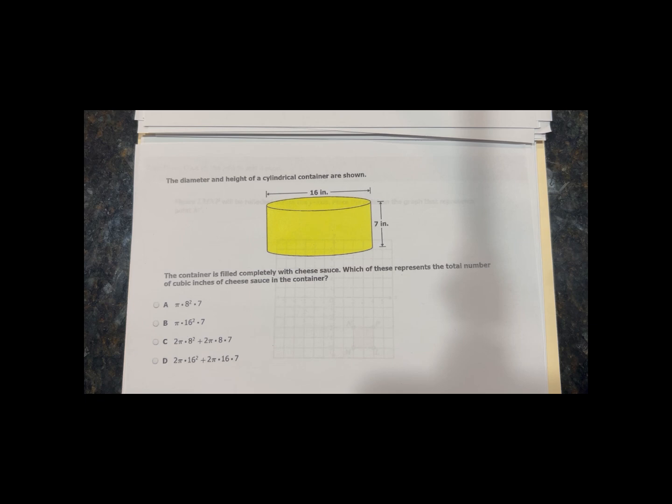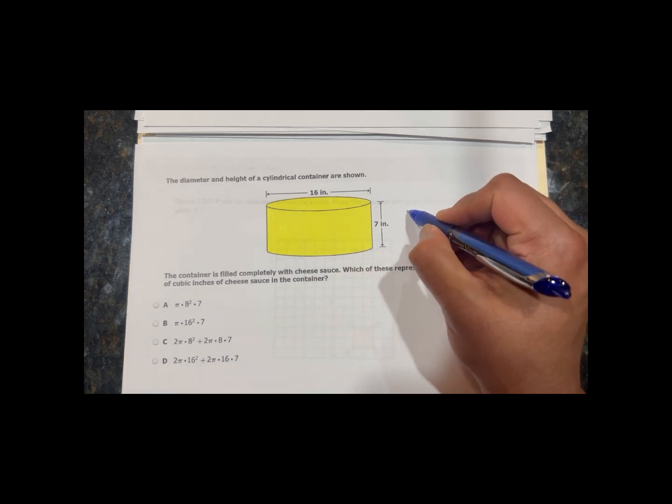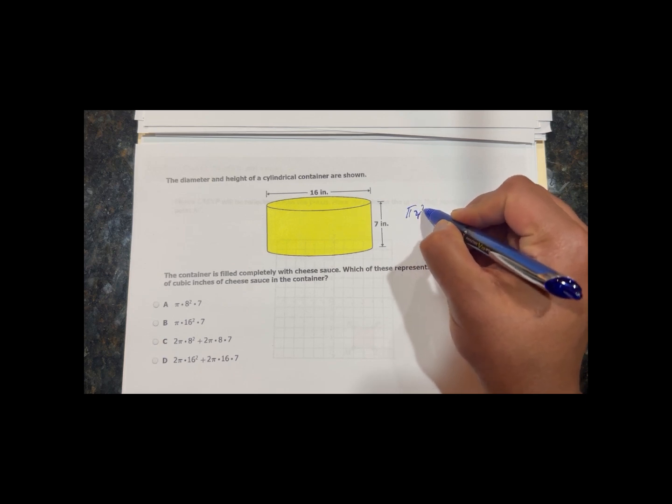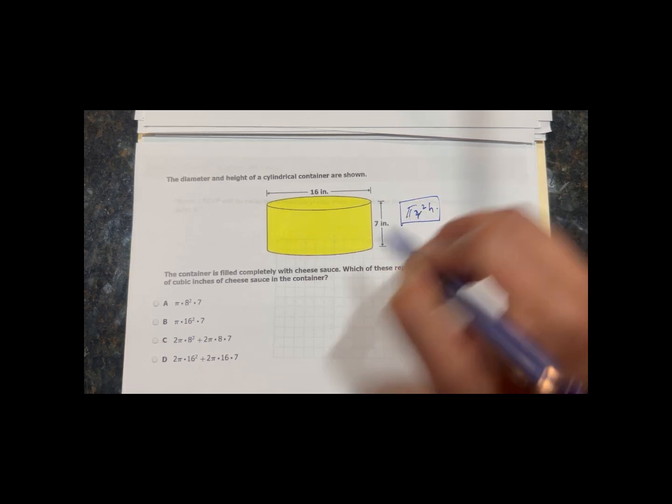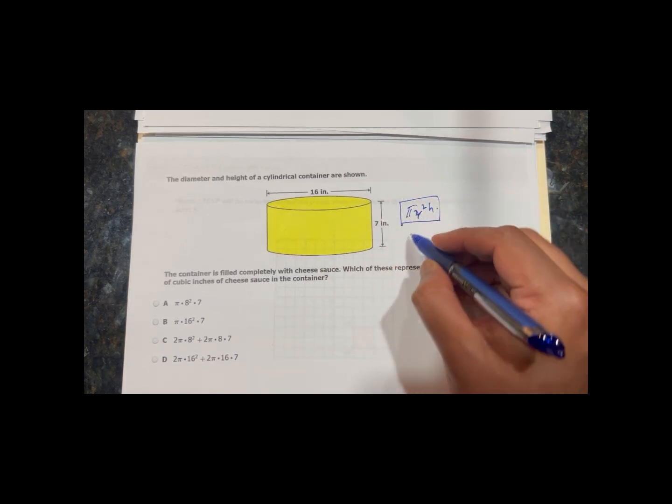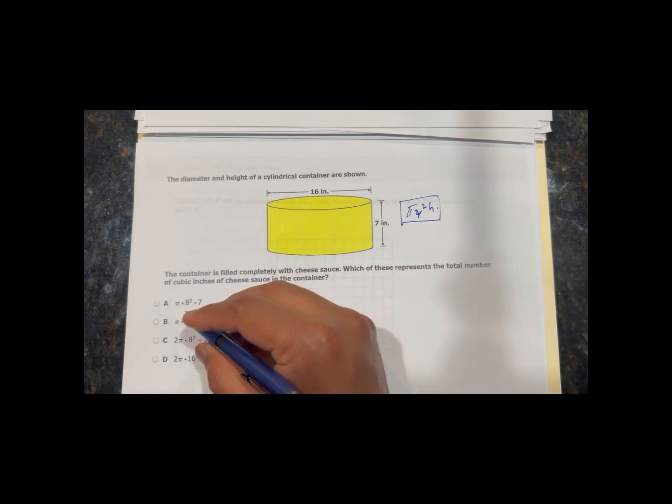The diameter and the height of a cylindrical container are shown. The container is filled completely with cheese sauce. Which of these represent the total number of cubic inches of cheese sauce in the container? Okay, so just looking at the volume of a cylindrical container, that's basically pi r squared h. You should know this. So you don't even have to calculate that.